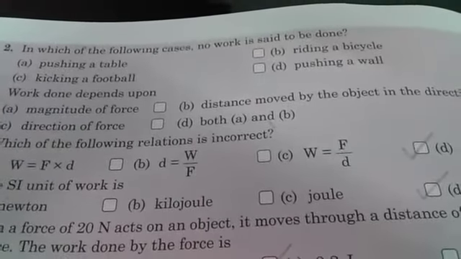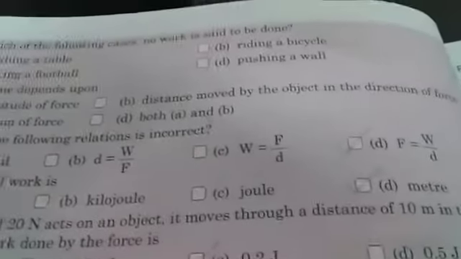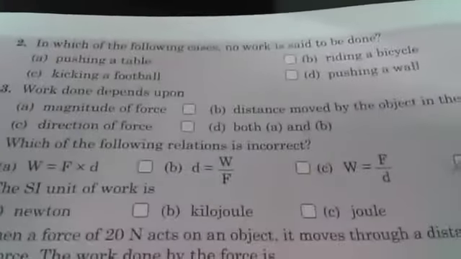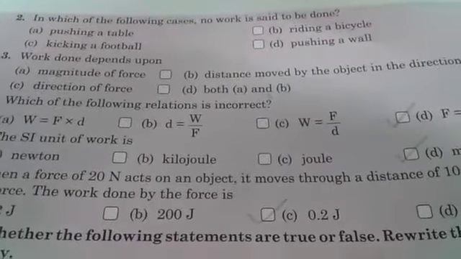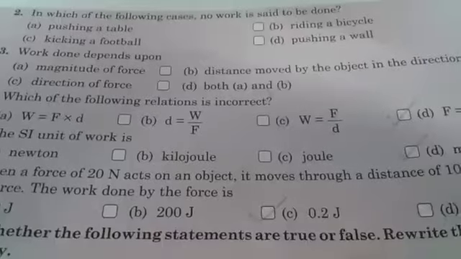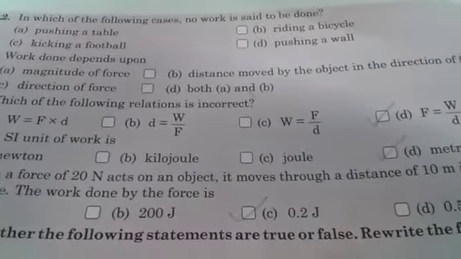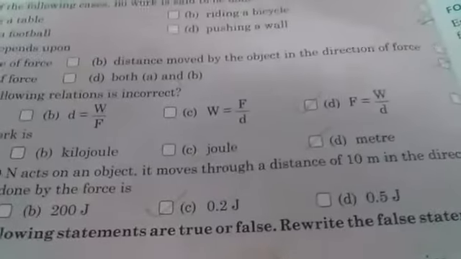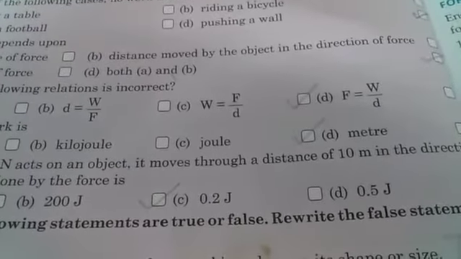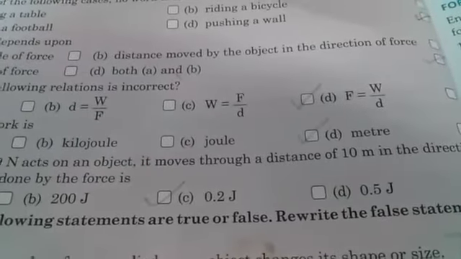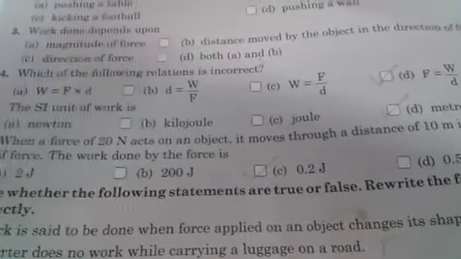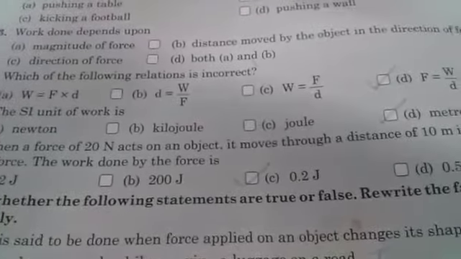Then, work done depends upon: magnitude of force, distance moved by the object in the direction of force, direction of force, and both A and B. So both A and B. Then, which of the following relations is incorrect? W equals F into D, D equals W upon F, W equals F upon D, and F equals W upon D. So option C is incorrect: W equals F upon D.